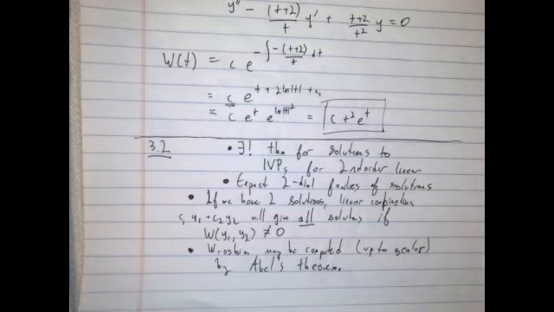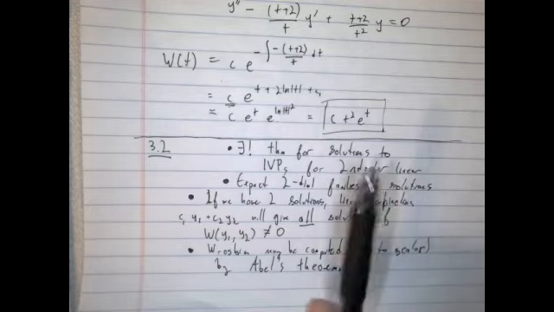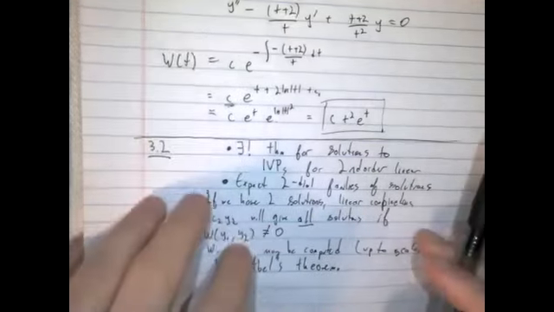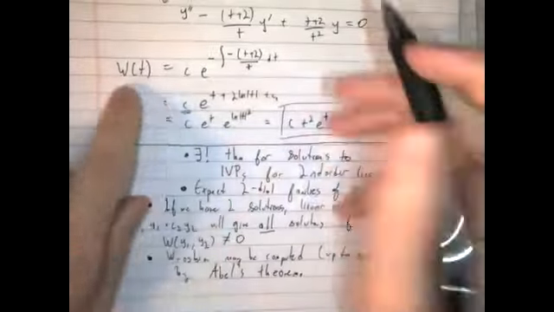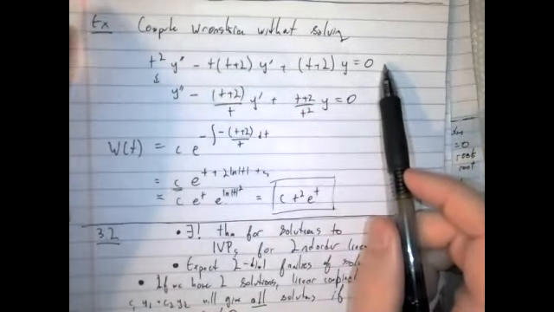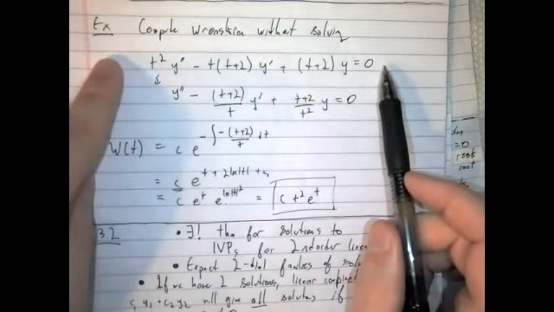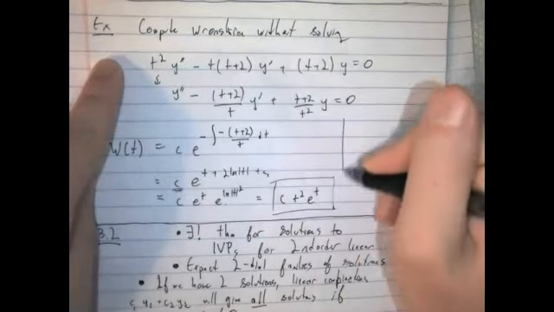Could you also clarify? I'm sorry, Julia, I'm still a little confused. Where you say Wronskian may be computed up to scalar, what do you mean by that? What I mean is the following. In this particular differential equation up here, I've got no idea what the solutions look like, right? We simply don't know what the solutions look like.